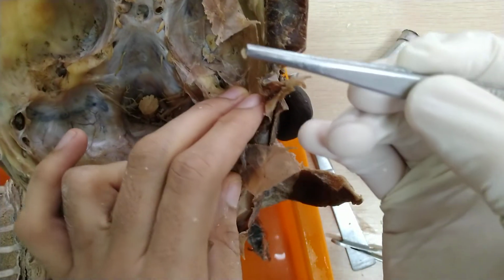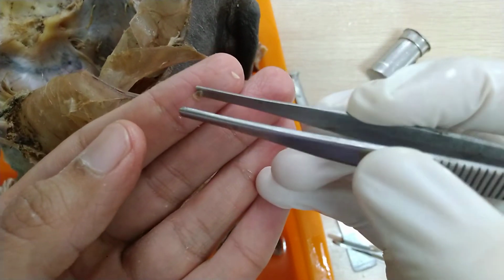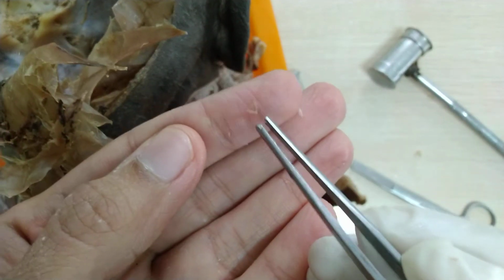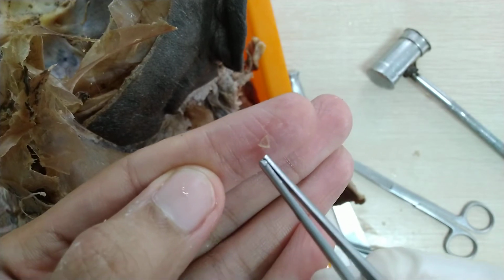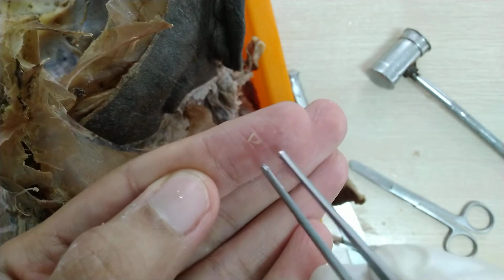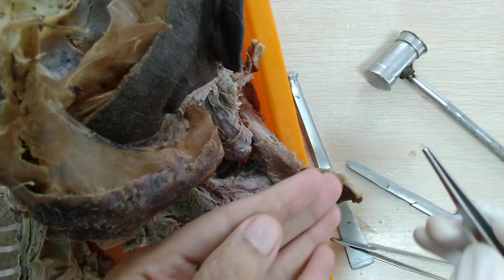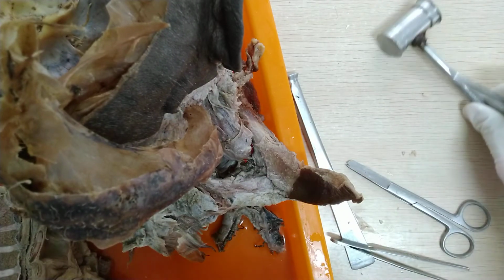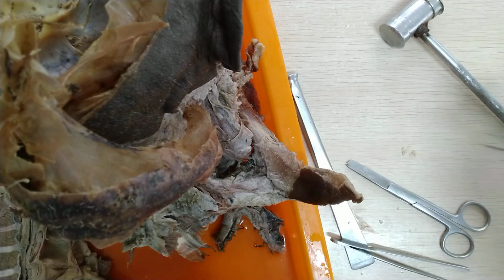Okay, so here is the stapes bone. Some call it stapes, I prefer to call it stapes. So here is the stapes, the smallest bone in the human body. So we got all the ear ossicles. I'm going to keep it with the other ear ossicles here. Yeah, we got the malleus, incus and stapes.